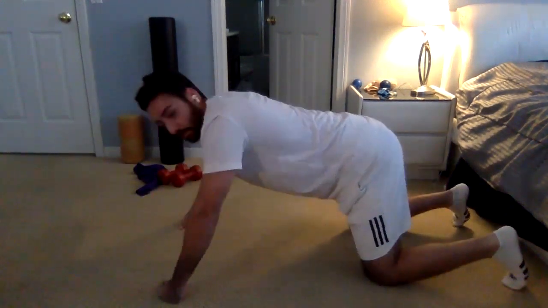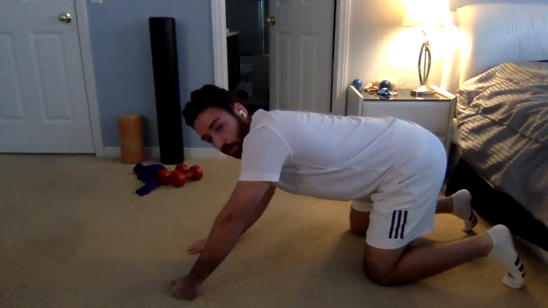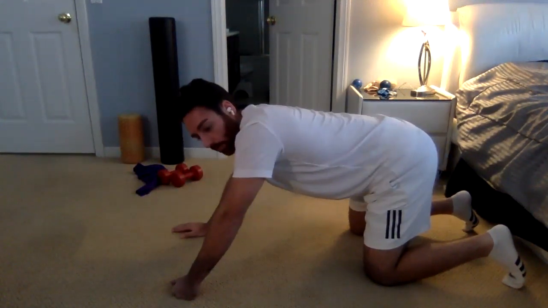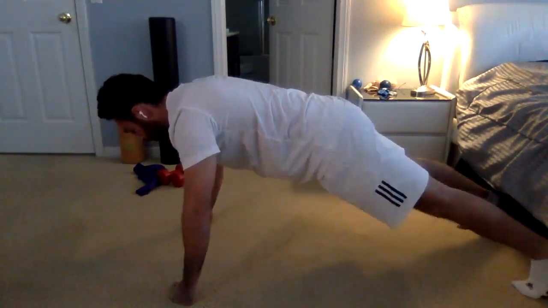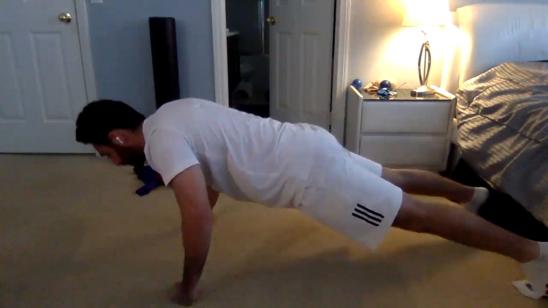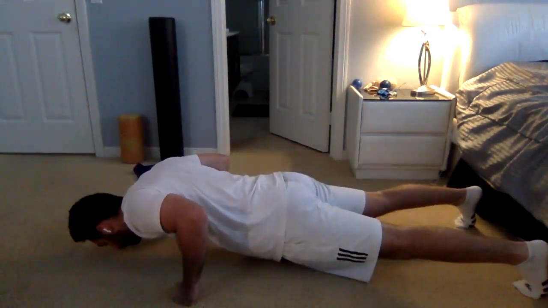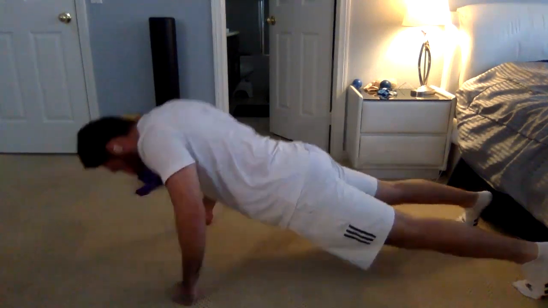And so what this ends up being is like 3 seconds on the way down, 1 to 2 seconds pause at the bottom, and then you push back up. Okay, so I'm gonna show you this one more time. So 1, 2, 3, 1, 2, and then push back up. And I'll do that 5 to maybe 10, usually not 10 times, around 5 times, to really get all the muscles in my chest, my anterior deltoids, my triceps really primed and ready to do heavy weights.